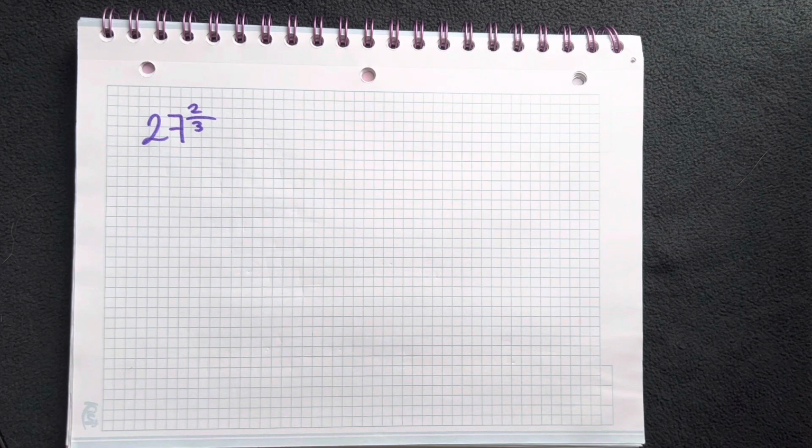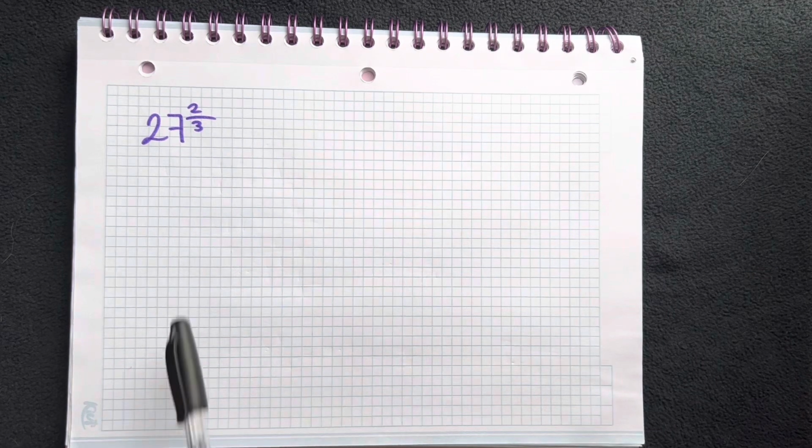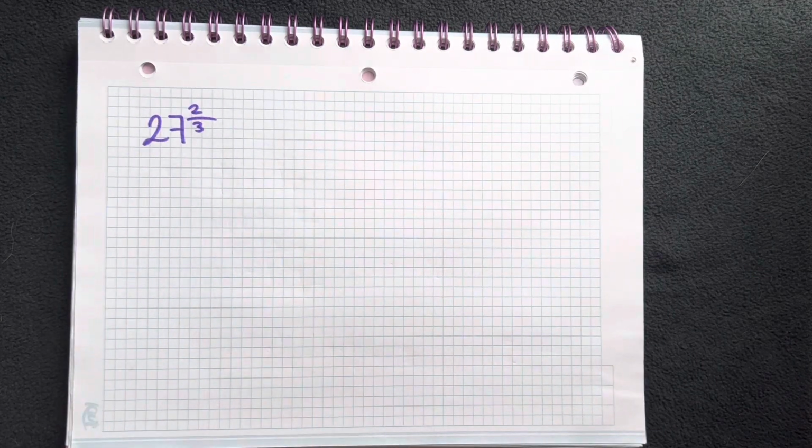The problem states that we need to evaluate this problem. So what we are going to do is use the fractional indices rule. This basically is a rule that will help us give an answer to this in the easiest way.